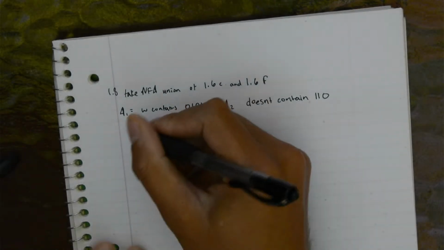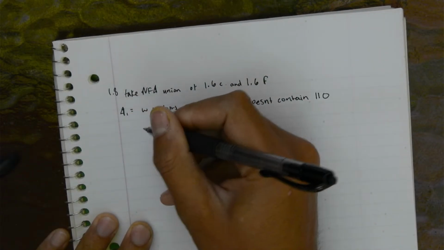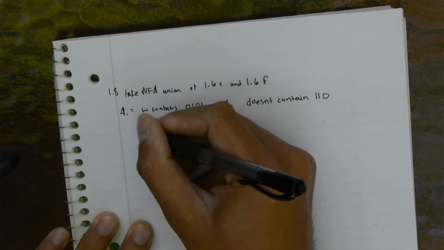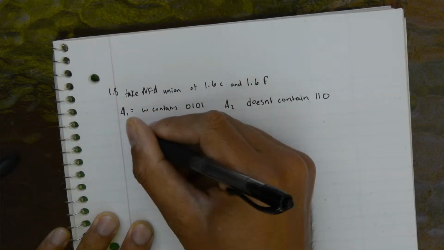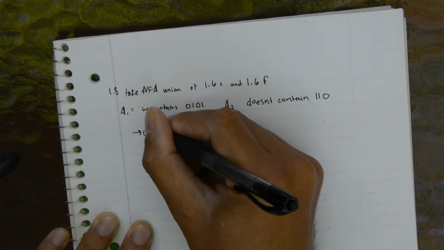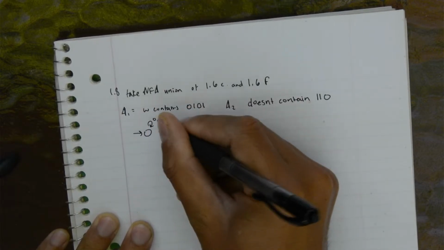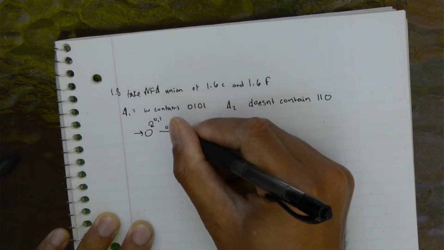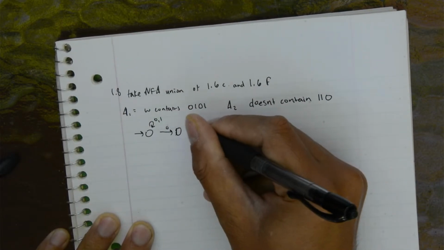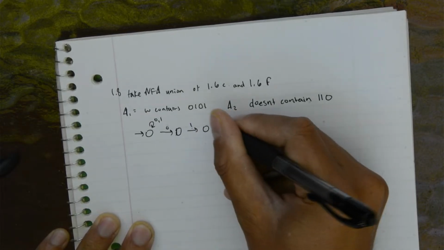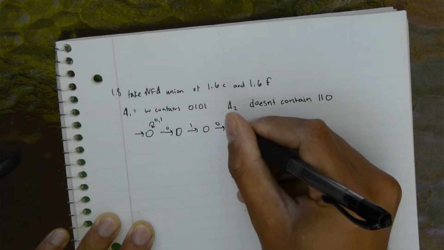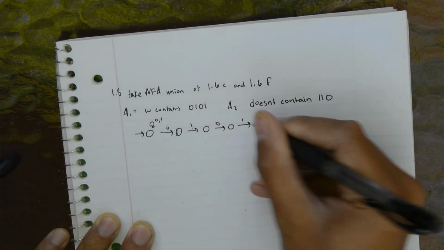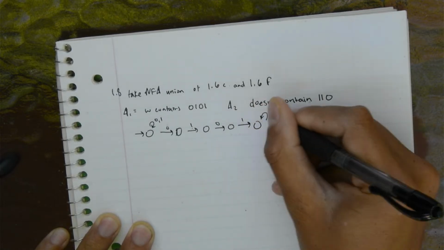So W contains, so we built an NFA for this one already. It's like this: 0, 1, 0, 1, 0, 1, and then 0, 1.